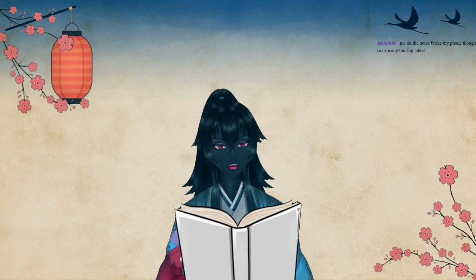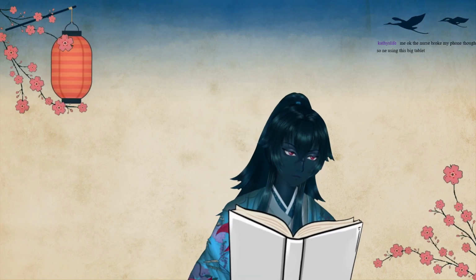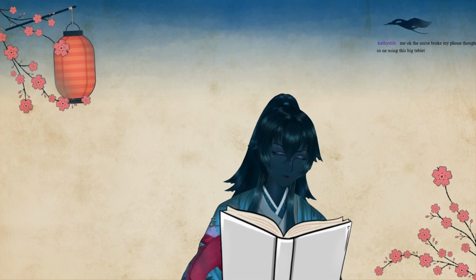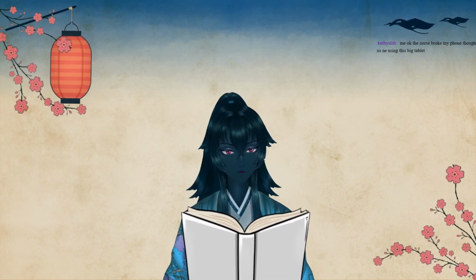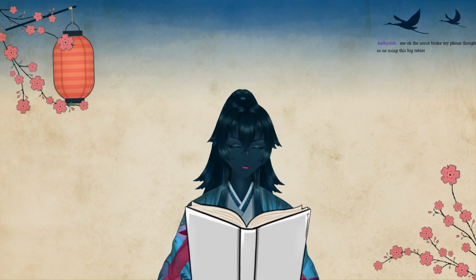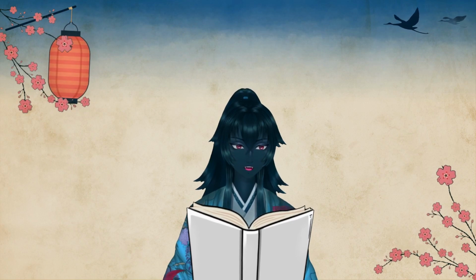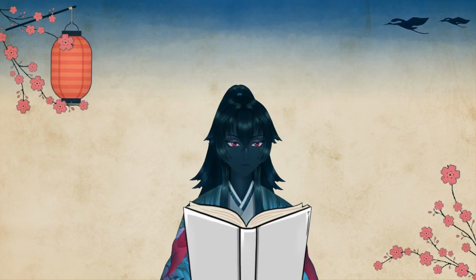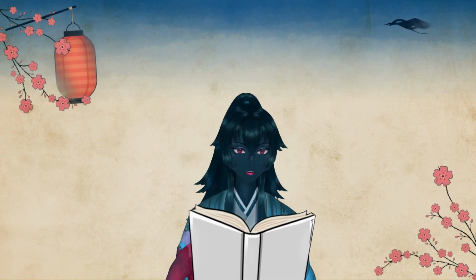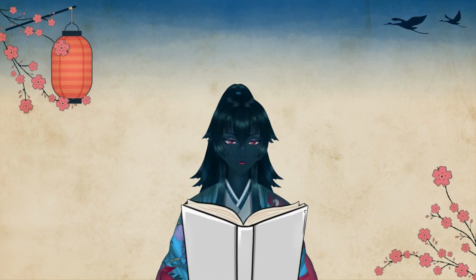We're reading Sherlock Holmes. Okay, the nurse broke my phone though, so I'm using this big tablet. Aw, that sucks. Well, I'm just reading the very first Sherlock Holmes book, A Study in Scarlet. So maybe that will interest you.